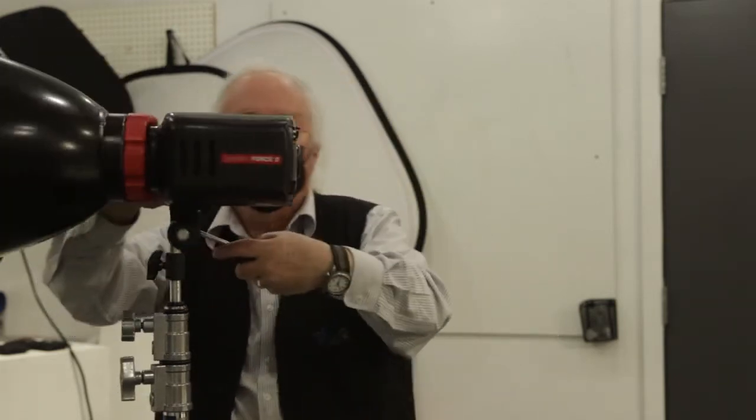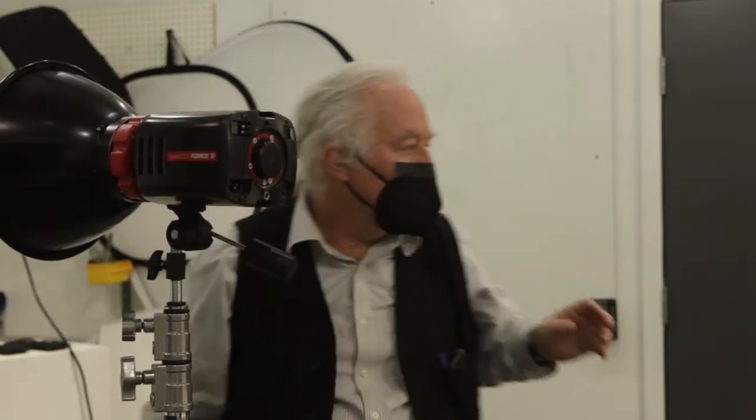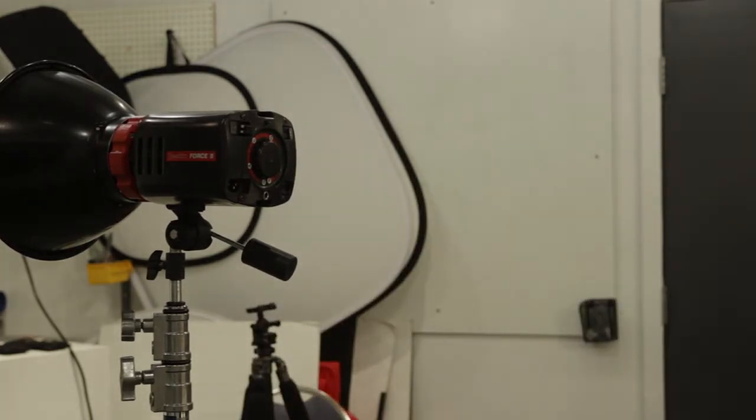Now here's the back of the light, and if you go to page 6 of the instructions, there's a close-up of the back of the light.